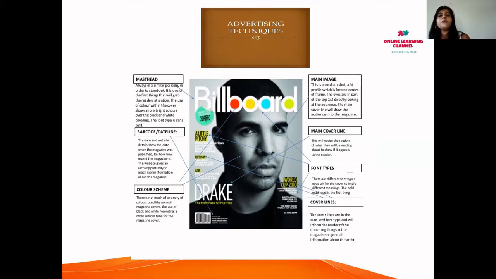Now, you look at your main image, which is an artist. His name is Drake. Now, this is a medium shot, which is a profile located center of the frame. The eyes are in the top third, directly looking at the audience, and the main cover line will draw the audience into the magazine. The main cover line, which is the word Drake, will inform the readers of what they will be reading about, to show if it appeals to the reader.